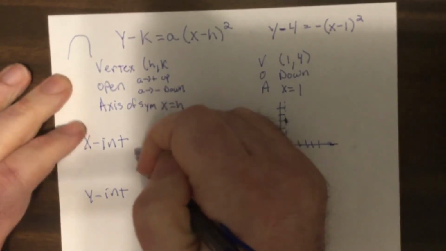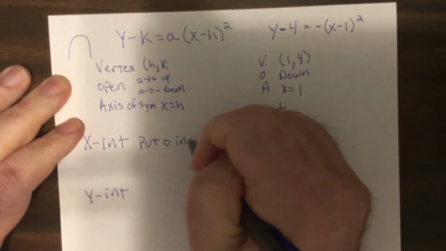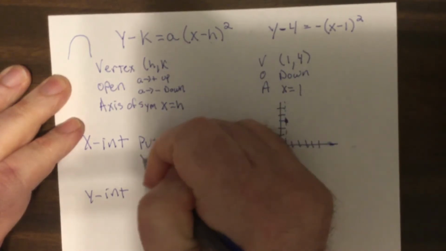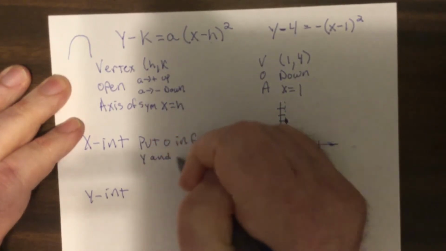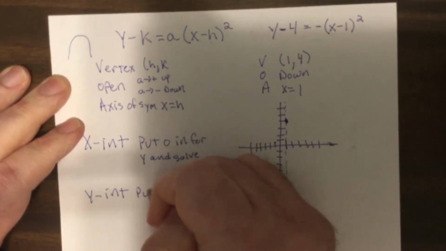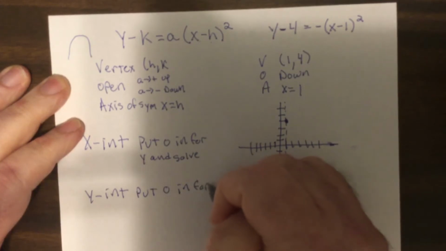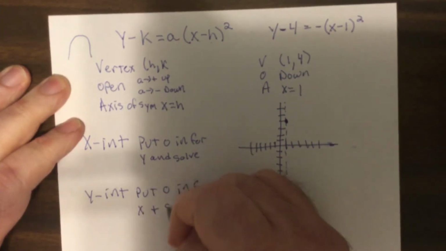The X-intercept, you put 0 in for Y, and solve. For the Y-intercept, you put 0 in for X. And solve.